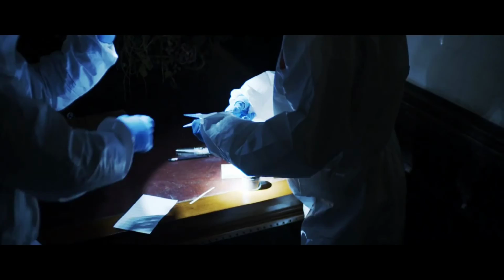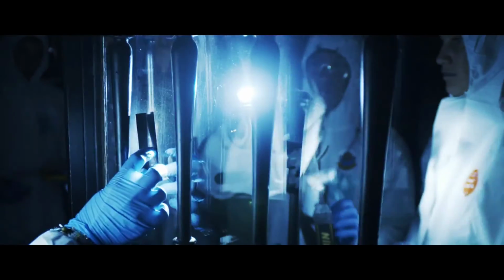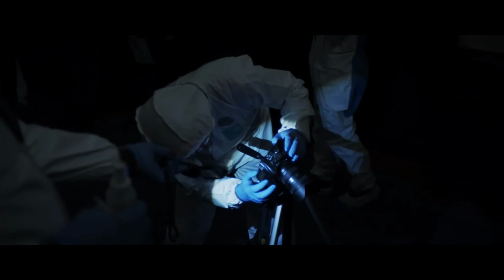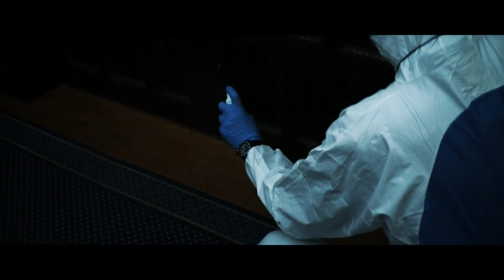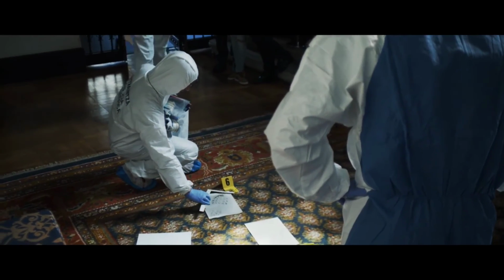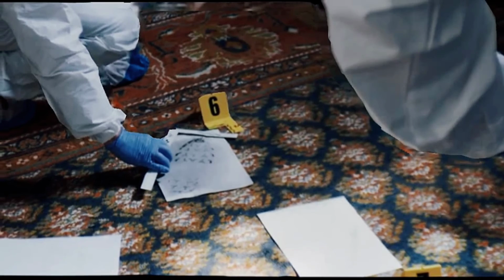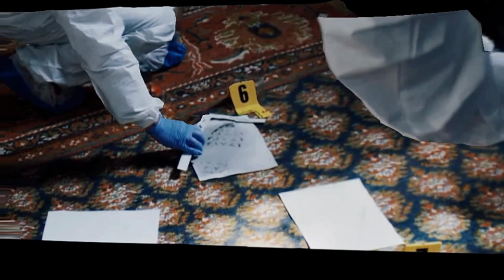Fifth, this is done for fingerprint analysis. I think that's too common to us. And last, this is for footprint analysis, also for the seventh evidence.